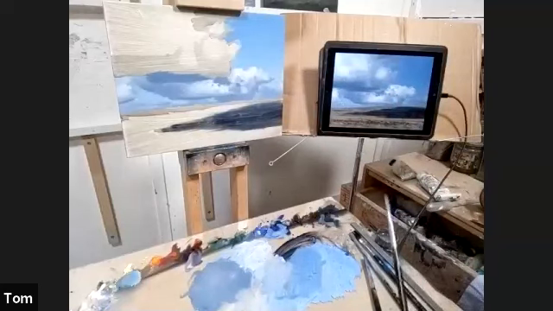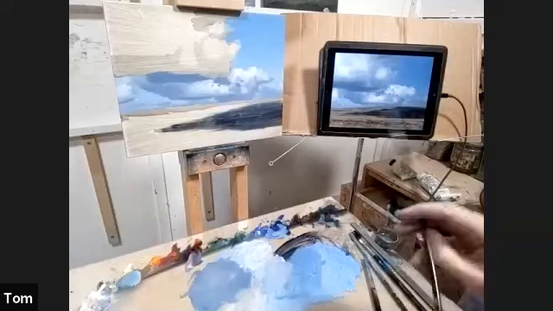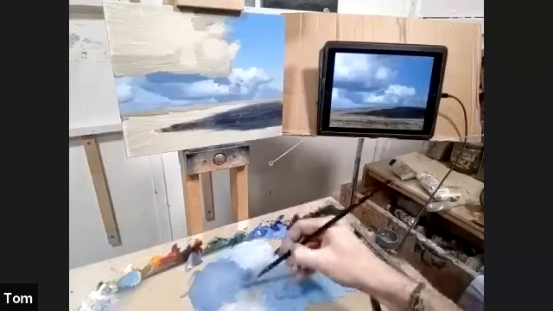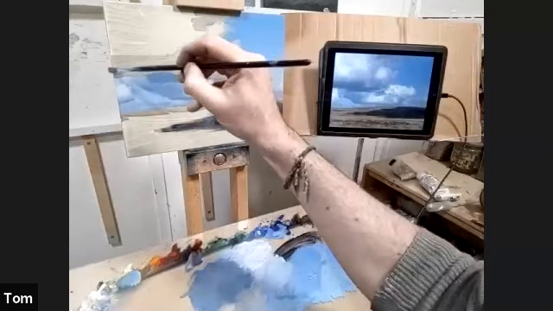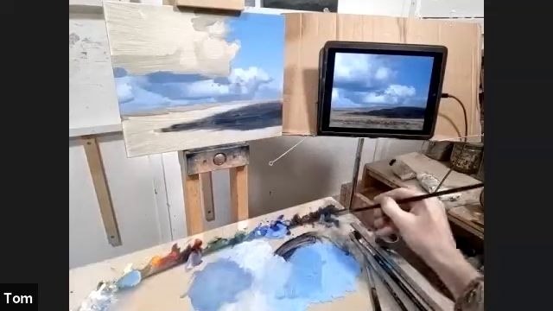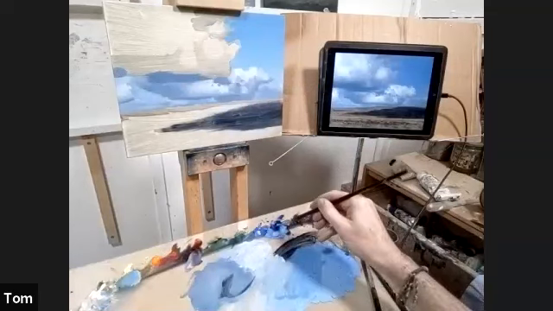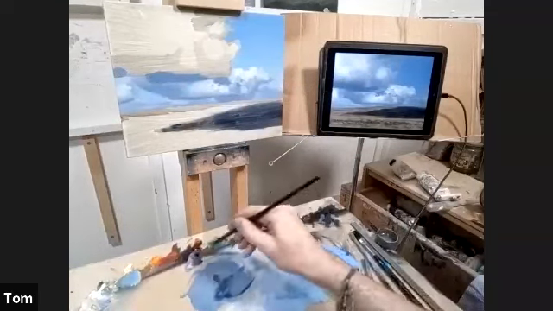Okay. So I've got to take this dark color all the way to the edge. Oh, it's a bit light. Need to mix up another pool.